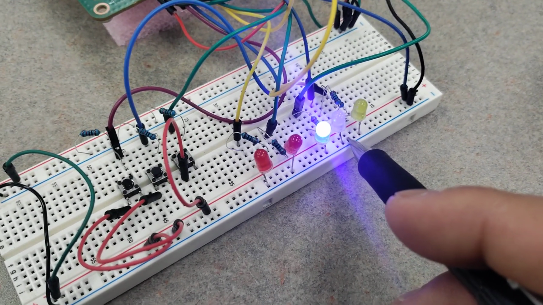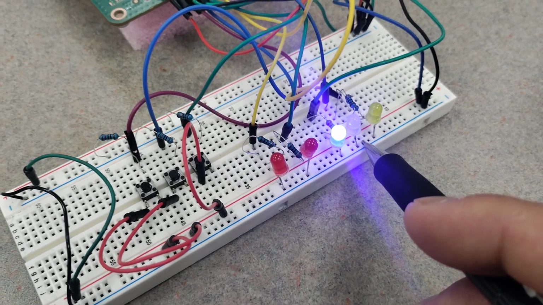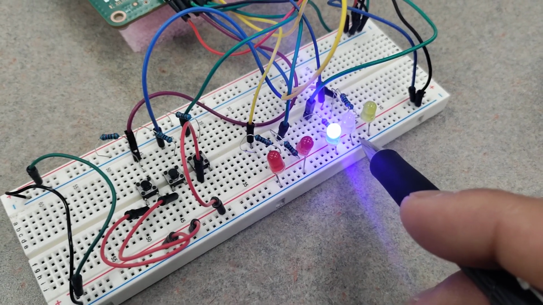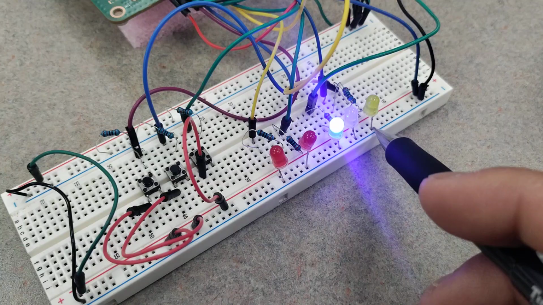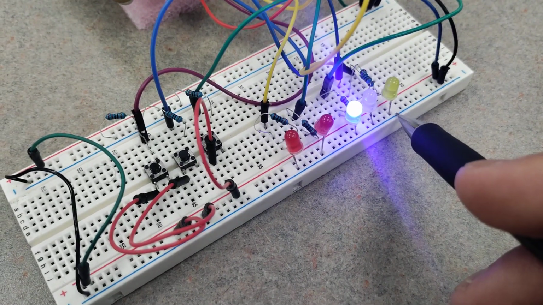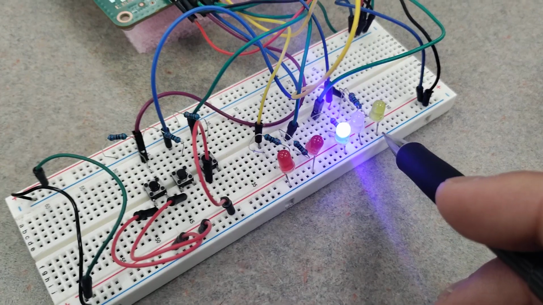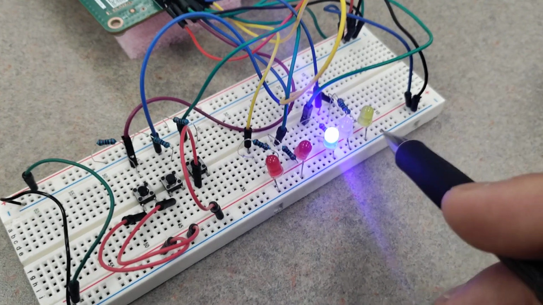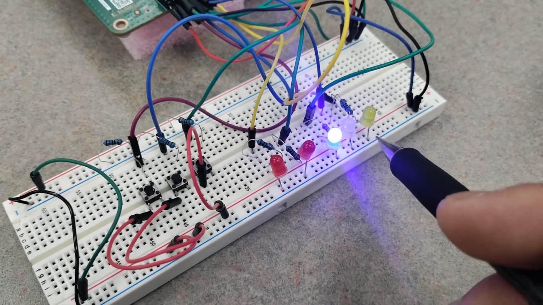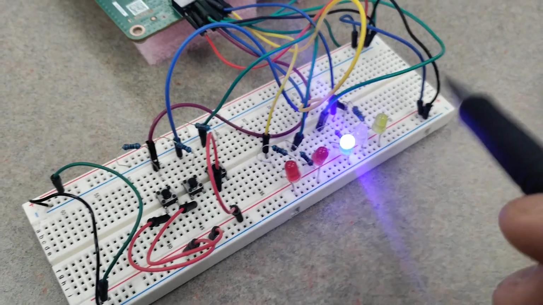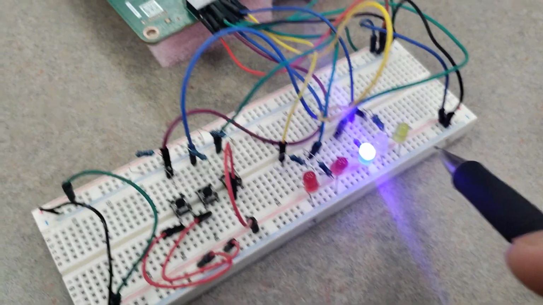And this white LED represents the stop, fast, and slow. And this yellow LED right here represents the up and down function in the elevator. So whenever we go up, it's going to remain on, and whenever we go down, it's going to remain on. So we're going to go up and down in this elevator.